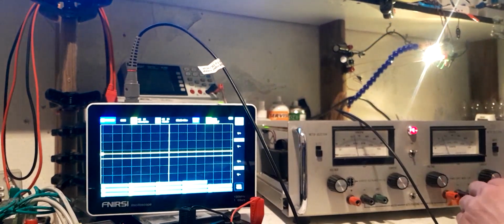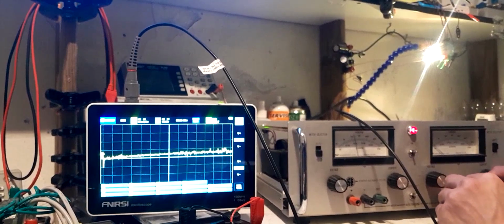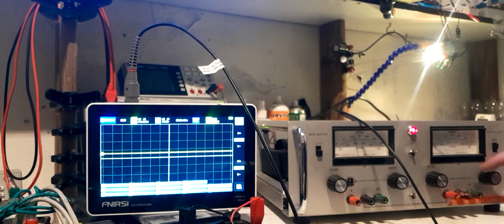Yeah, right. Alright, let's load the supply and see what happens. I can't trust this scope, eh?